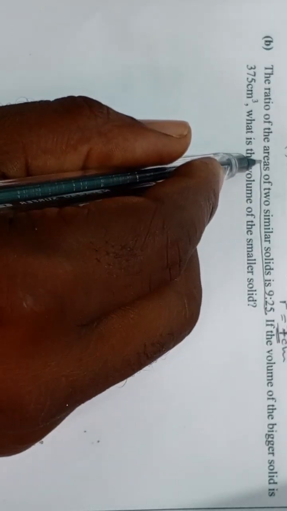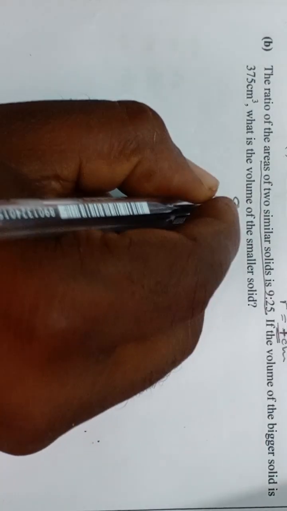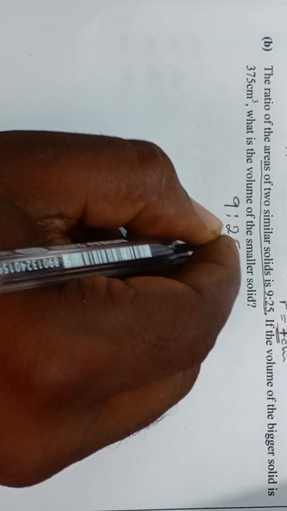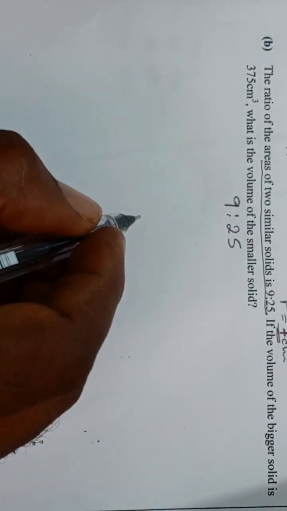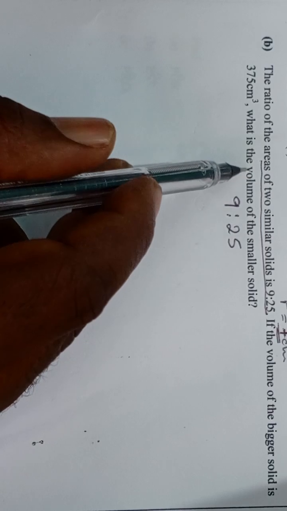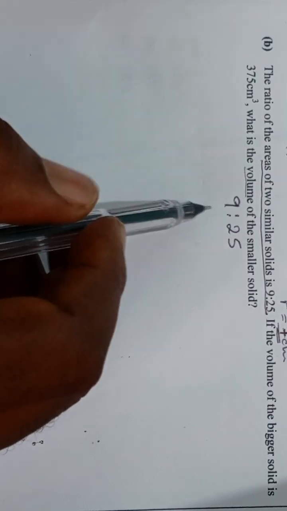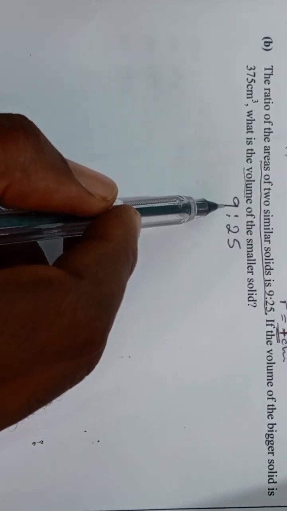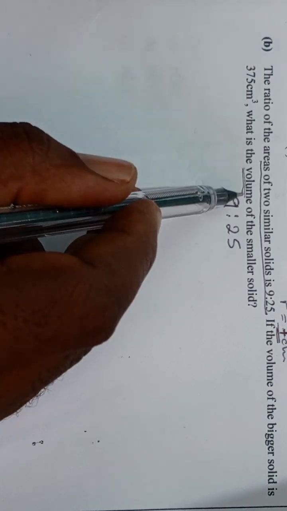Part B: the ratio of the areas of two similar solids is 9 to 25. If the volume of the bigger solid is 375 centimeters cubed, what is the volume of the smaller solid? We've been given the ratio, which is the area ratio, 9 to 25. But the question is demanding a volume, so we are going to convert from area ratio to volume ratio.